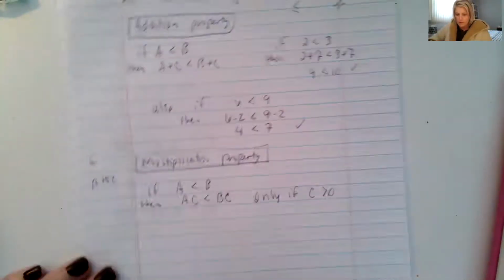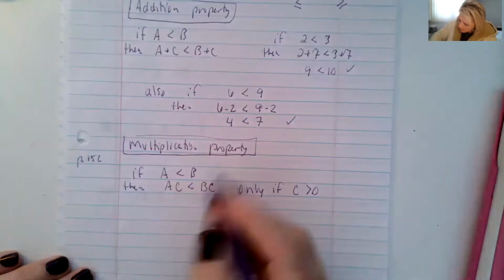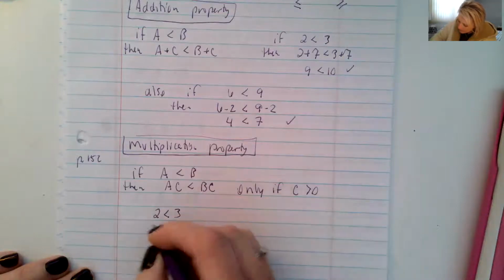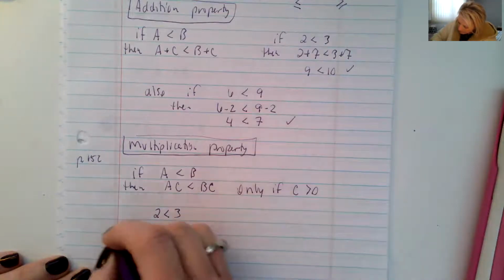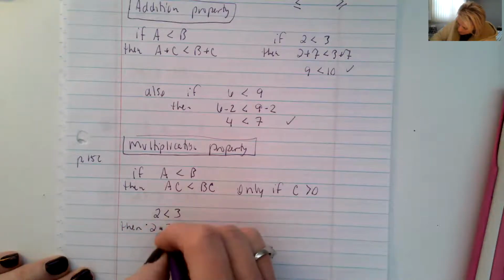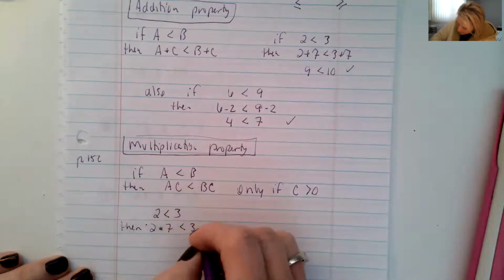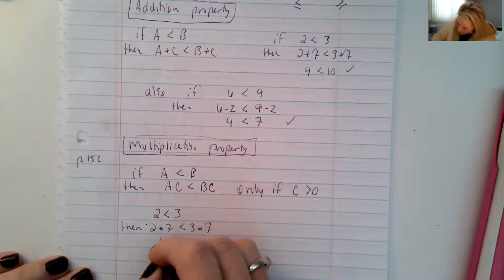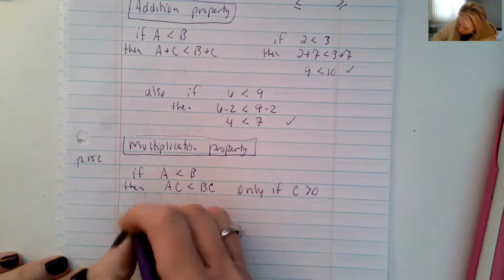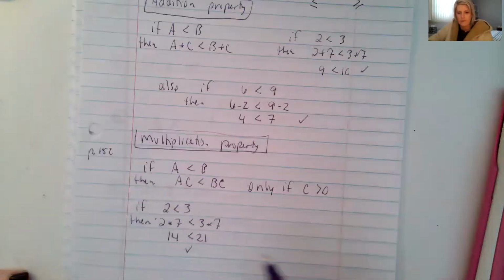Okay, so let's do an example here. Let's go with we know that 2 is less than 3, and then let's multiply by 7. Then 2 times 7, is that less than 3 times 7? And yes, 14 is less than 21. So that is still true, because 7 is greater than 0.